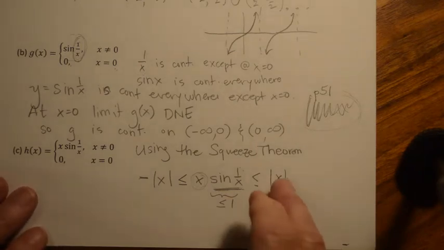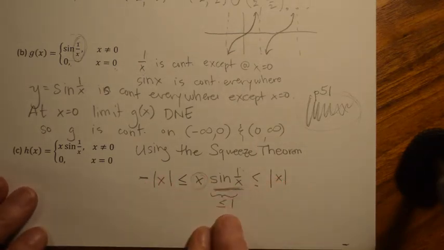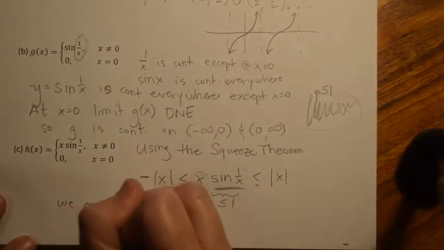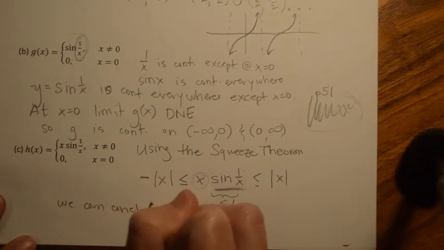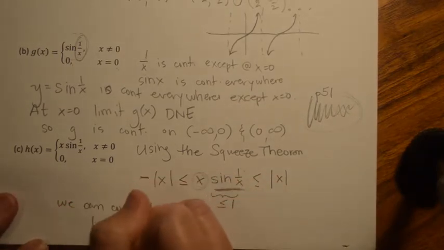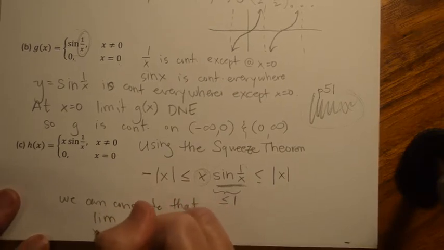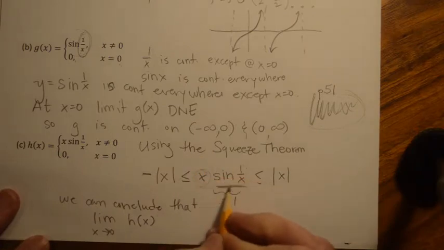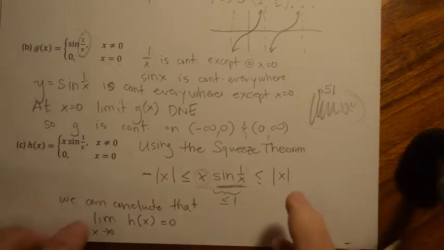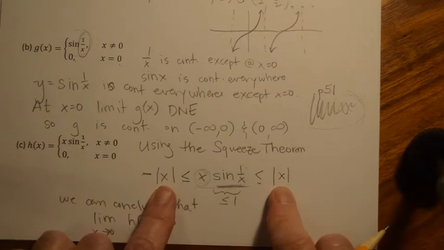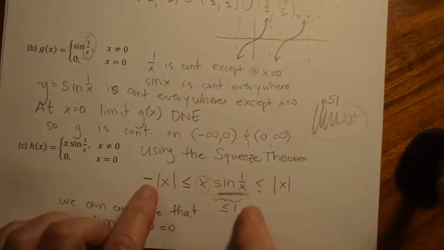All right, so since we've squeezed this between here, then we can conclude that the limit as x approaches 0 of h of x, this thing right here, is going to 0. Why? Because we've bounded it between these two things whose limit approaches 0 as x approaches 0. All right, so we've stuck this thing right in the middle.